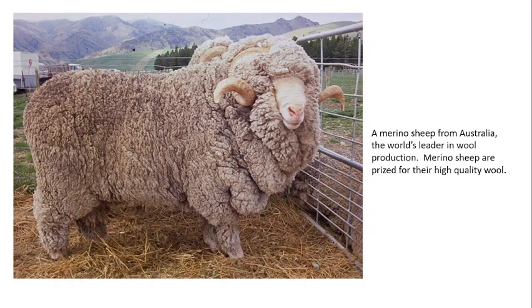This is a picture of a merino sheep from Australia, which is the world's leader in wool production. And merino sheep are a particular species of sheep that are prized for their wool production.